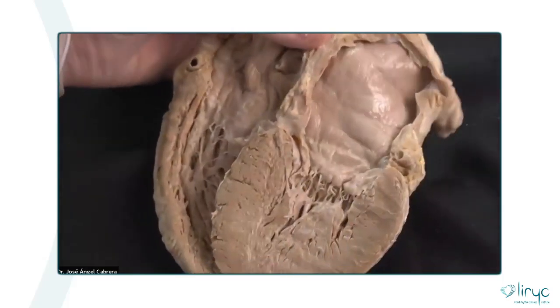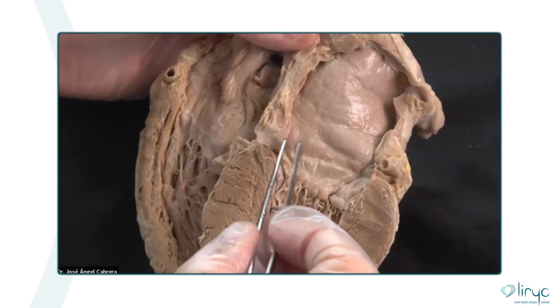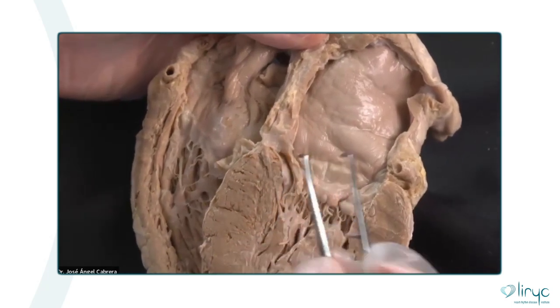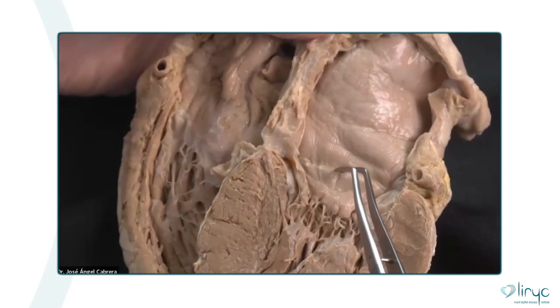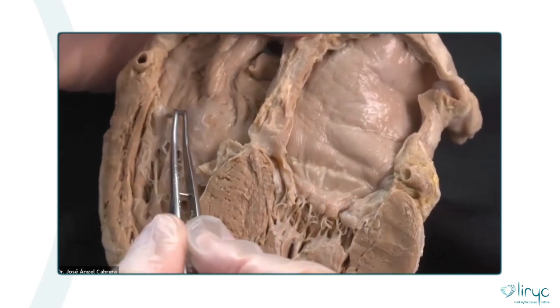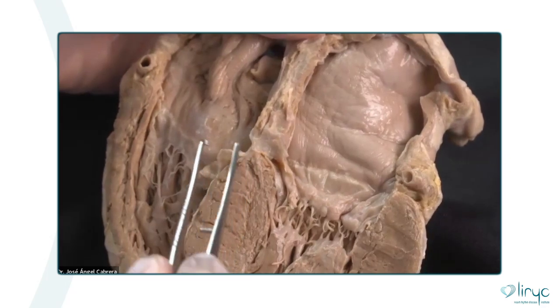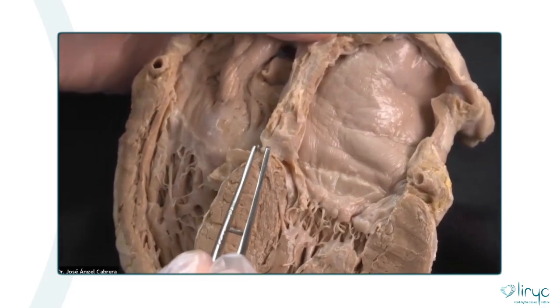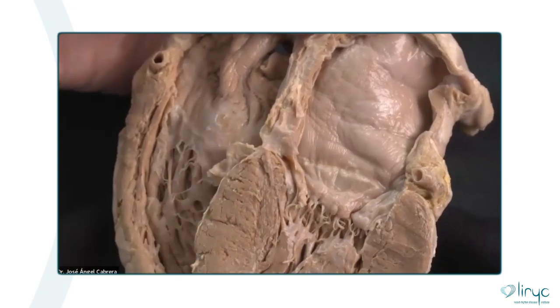Can you see that here, if you focus, this is the attachment of the mitral valve. This is the mitral annulus, and this is the tricuspid annulus. Can you see an inferior attachment of the tricuspid annulus in relation with the mitral annulus? And what is this area?